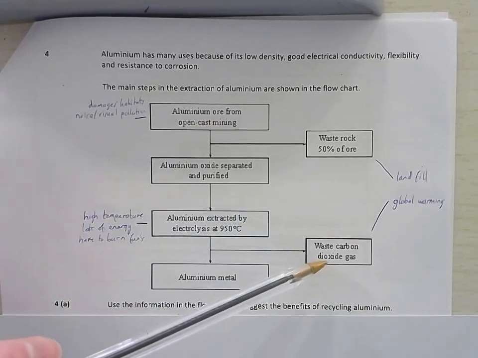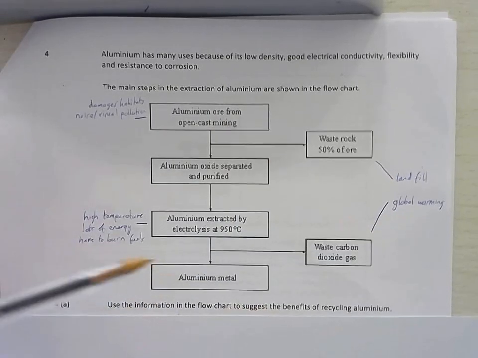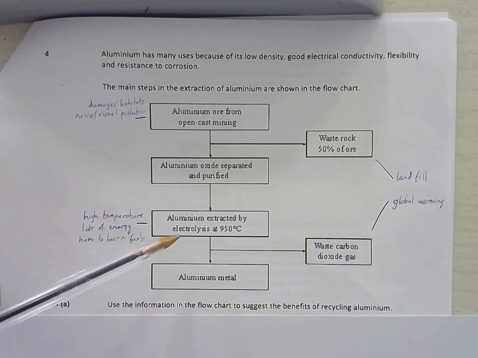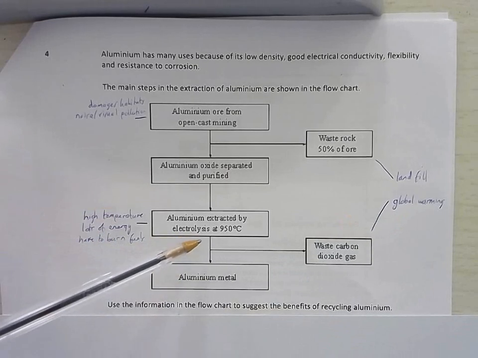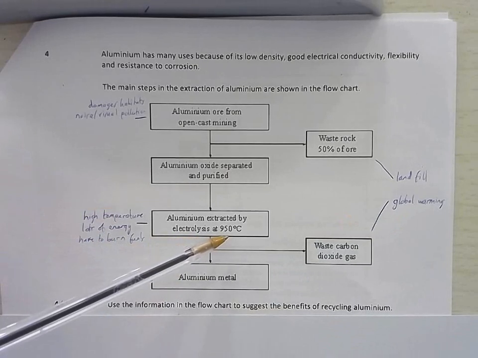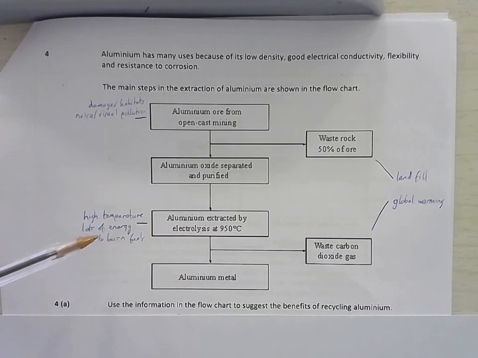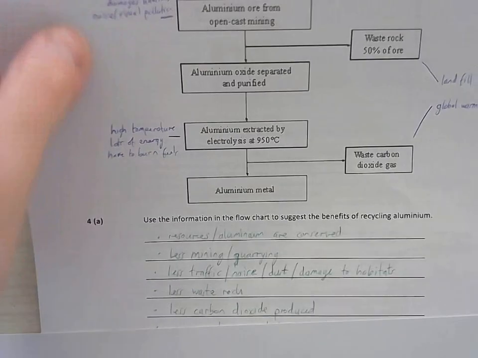The waste carbon dioxide could lead to global warming or climate change. And then that aluminium has to be extracted by electrolysis at a very high temperature. Means we're going to need lots of energy, and we're going to have to burn fuels. So not going through this whole process and instead just recycling could stop all of these things having to be done. So this is 3 marks.